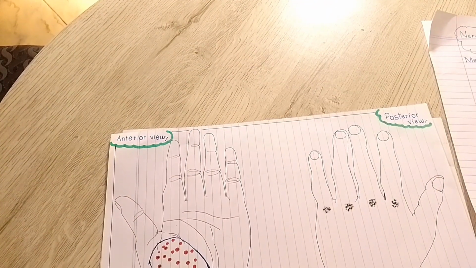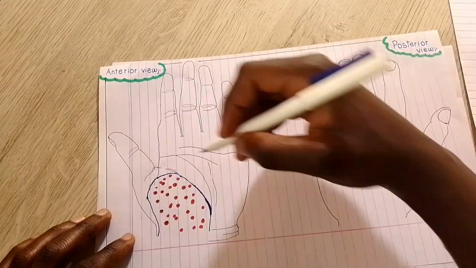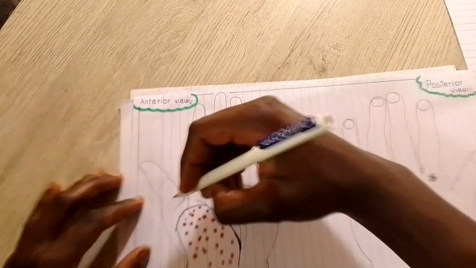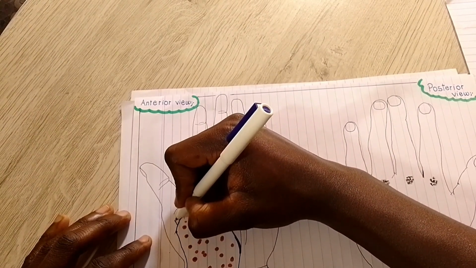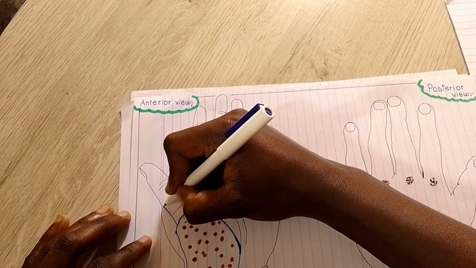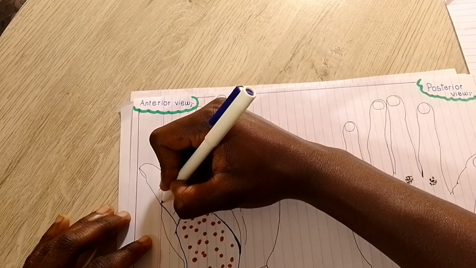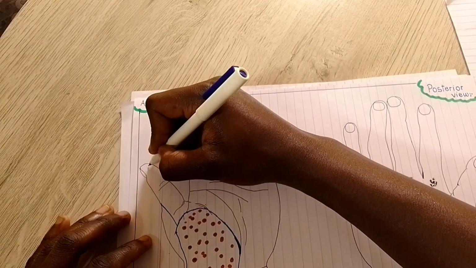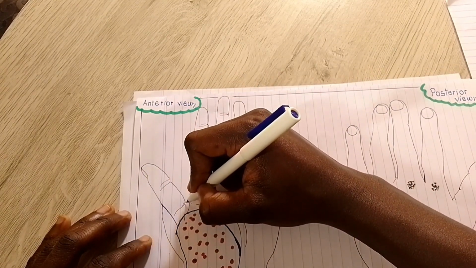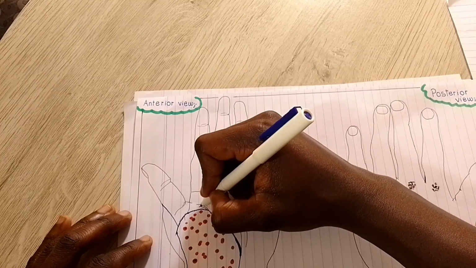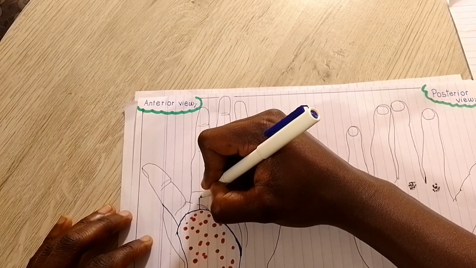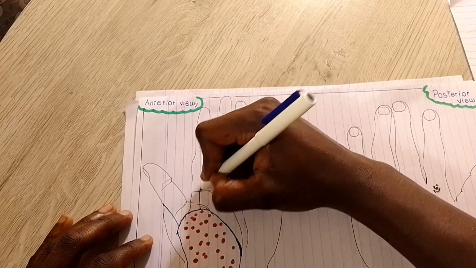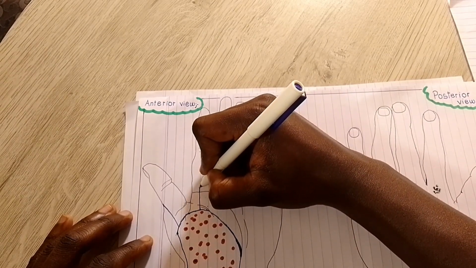So now this area here, so it innervates this area here. So this whole area here, this whole area on the palmar surface of the thumb, as well as the palmar surface of the radial half or lateral half of the index finger.